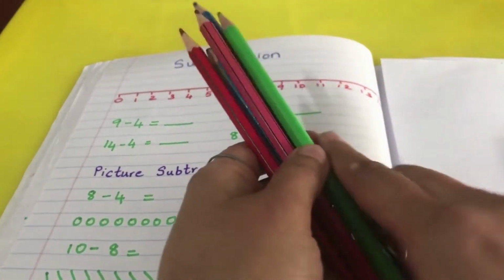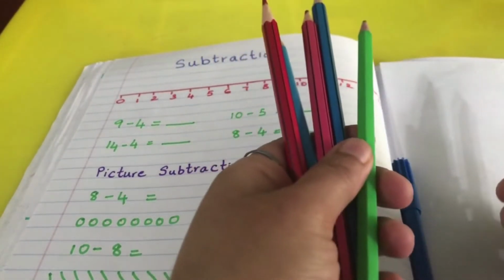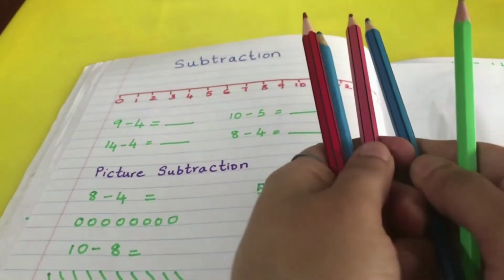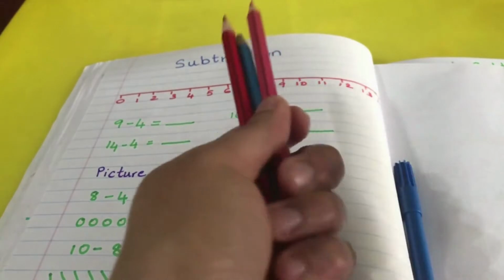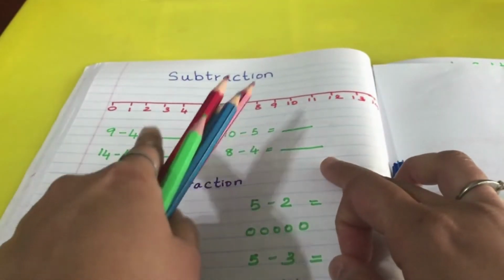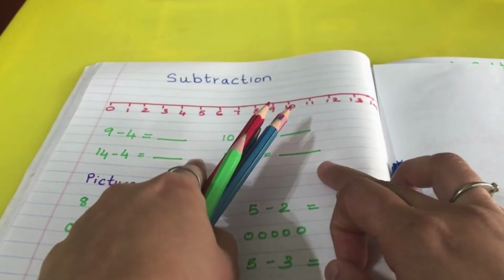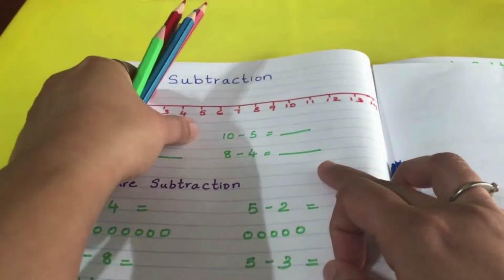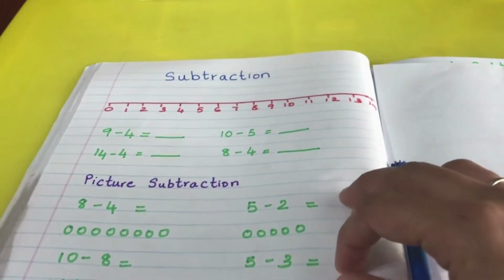What is subtraction? Subtraction is just the opposite of addition. Addition will bring things together. Subtraction will take it away. One thing that your kids should know before doing subtraction is backward counting. You should teach your kids backward counting before you introduce subtraction.